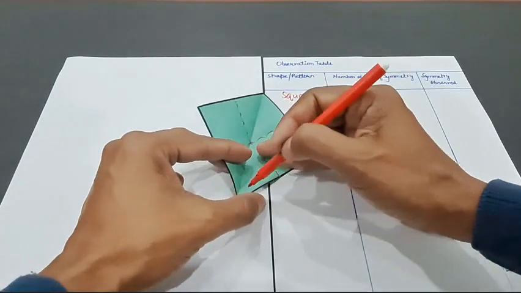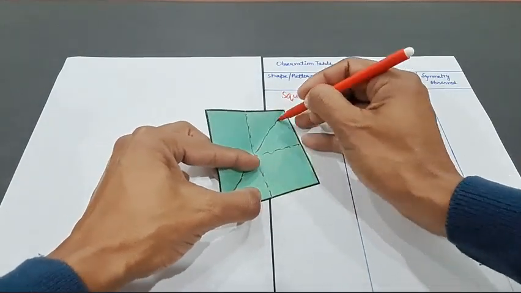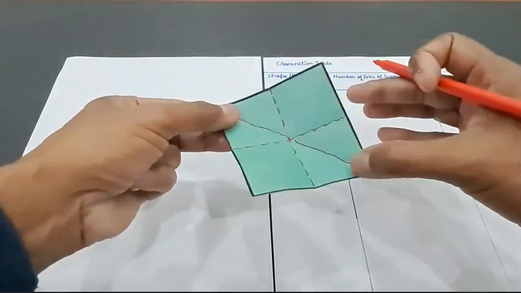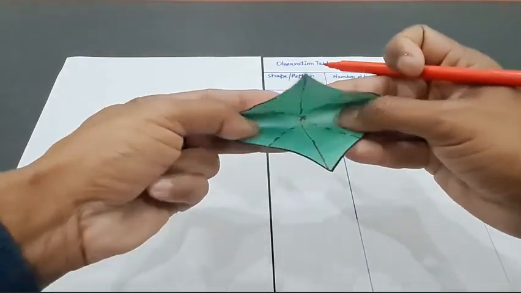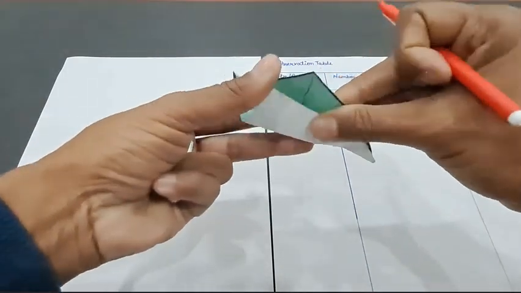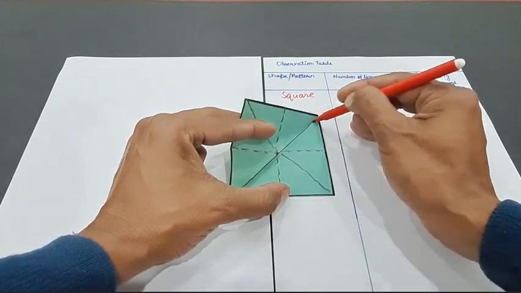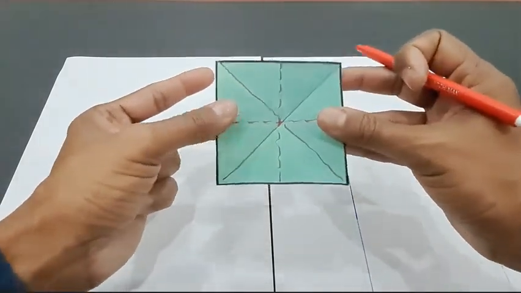And so this line which I am drawing right now also becomes a line of symmetry. I have another line along the other diagonal when I fold it like this, and so a square will have these four lines of symmetry which I have drawn on this figure.